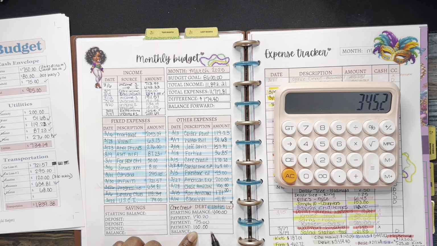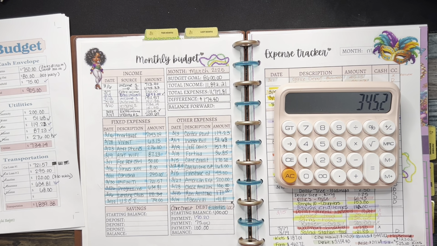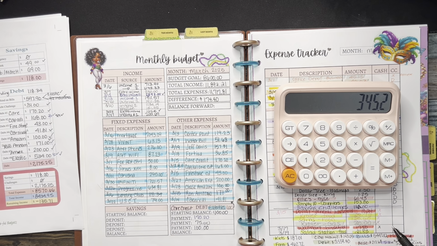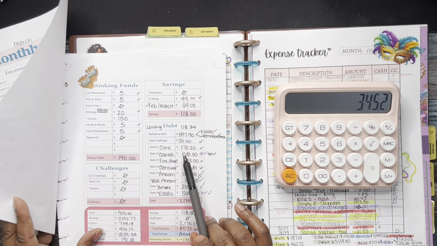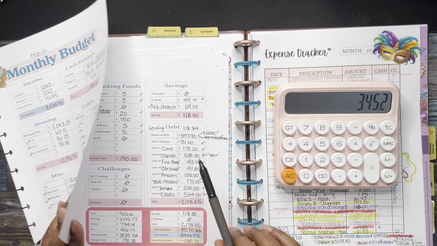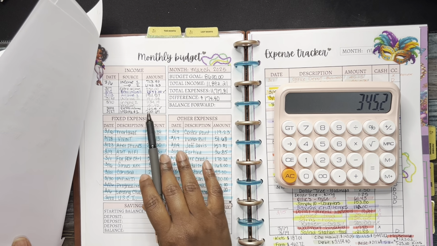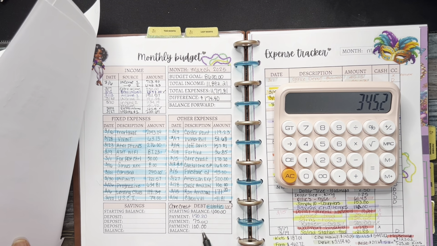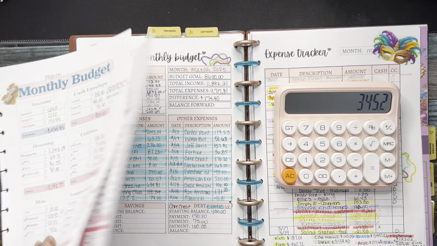So we spent $345.20 on Care Credit for the month. The $170 was budgeted for, because that's our debt snowball payment, but the $175 was not. When I got that extra income, I put something toward that Care Credit card. So okay, it makes sense.